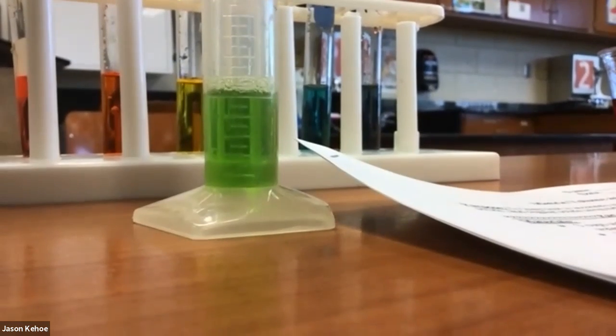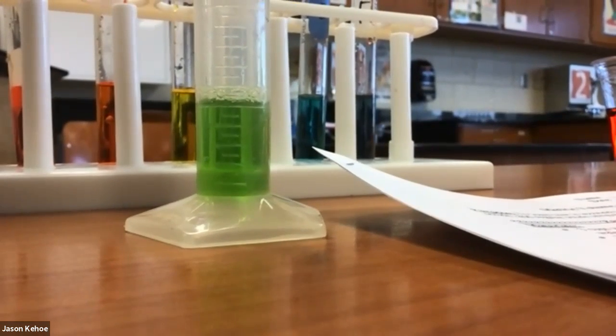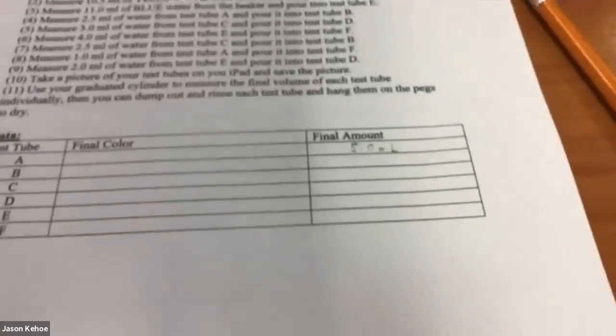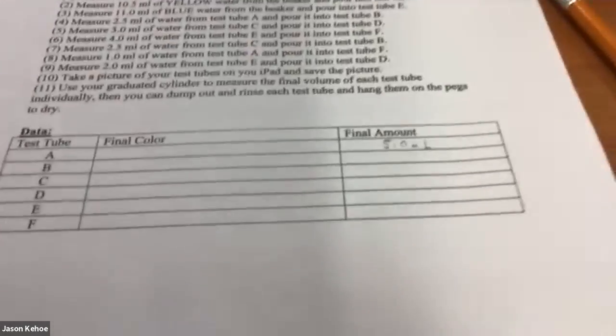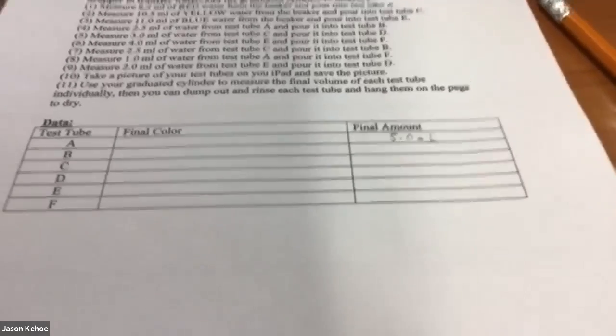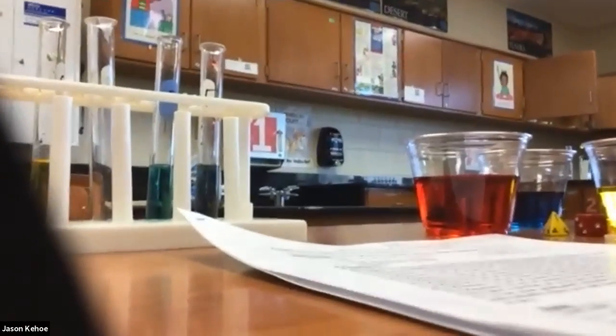I believe what it's supposed to add up to is exactly 5 milliliters. So if I took my time and did this right, yeah, this would be 5.0 milliliters. So you'll fill in that final volume. And again, you can't do this lab at home, so the best we can do is show you what it is. But you can at least see what each color is. And we've checked that they all should be 5 milliliters. Right, and there will be a waste beaker. I'm just going to pour a lot of this directly into the sink, though.